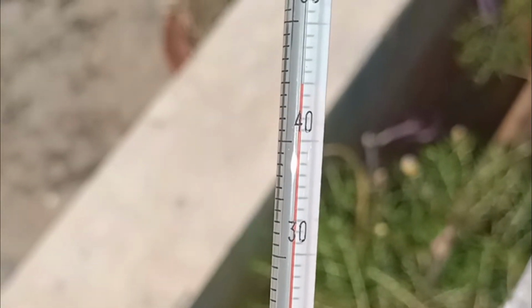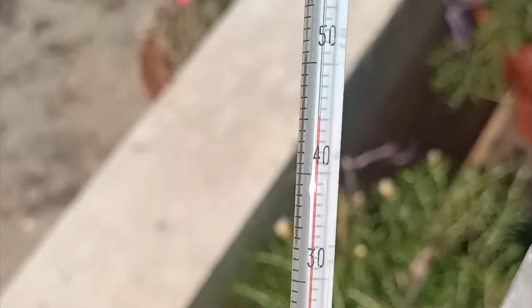Why? Because I am doing this experiment exactly in noon hours. That's why it is increasing rapidly. Now it is approaching 45 degrees. So by using only two reflectors, we are getting more temperature. So if we use heliostats, that means thousands of mirrors focusing at the receiver, then how much temperature we will get, you just imagine.